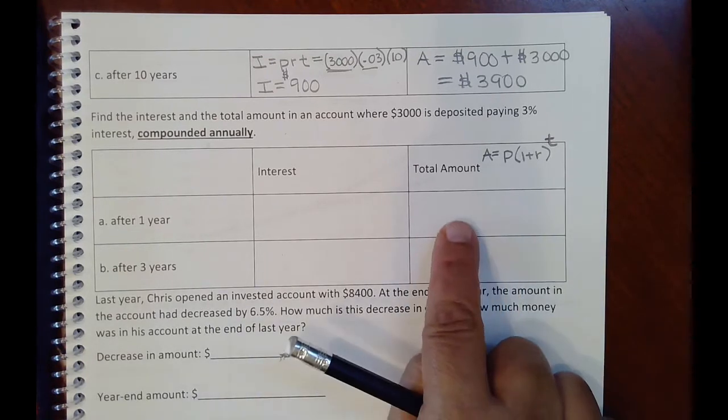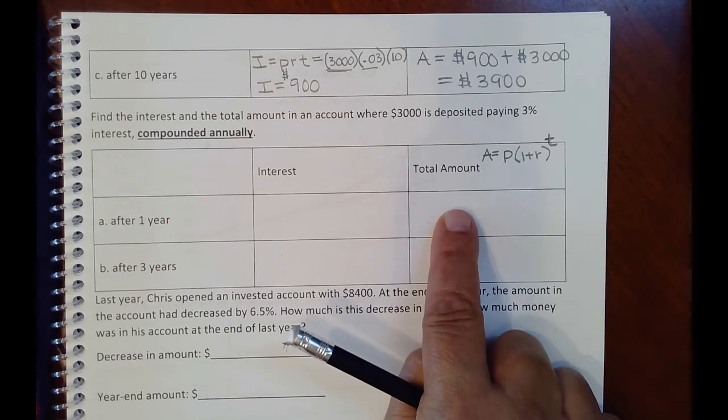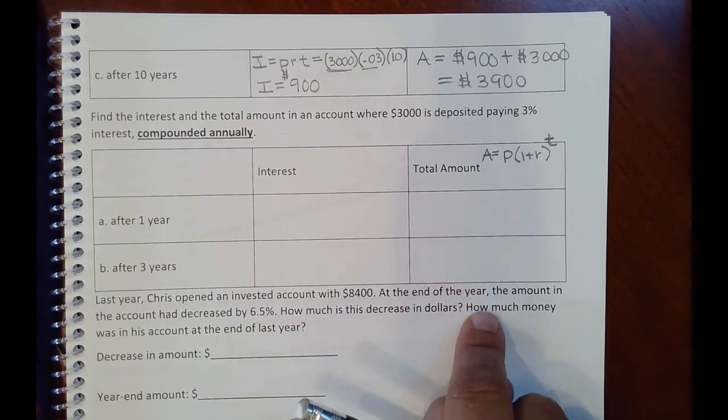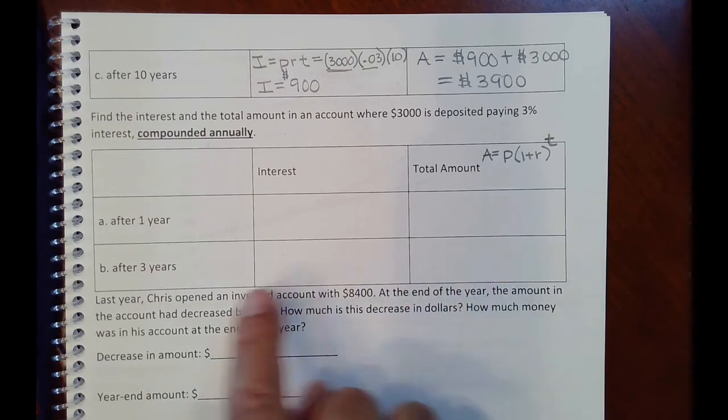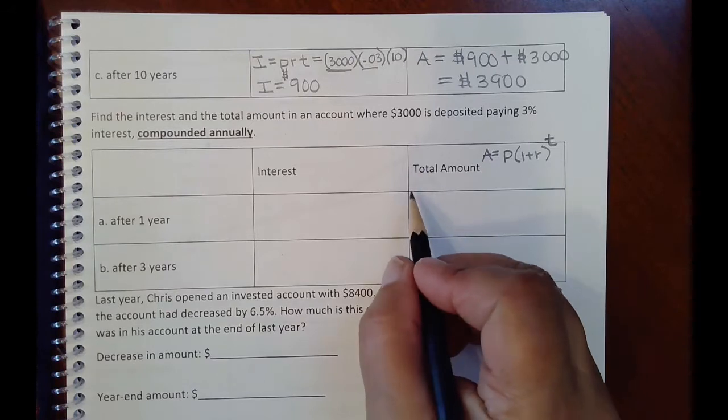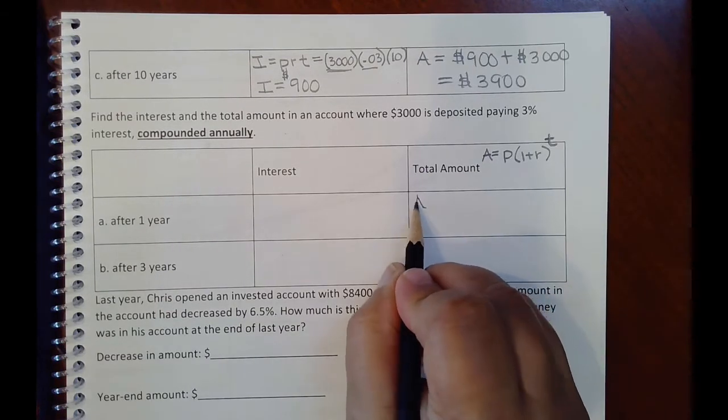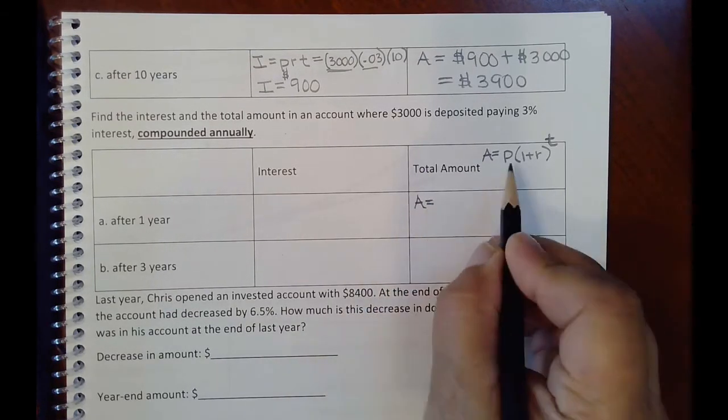When I go and do the final amount in the account, you're going to see it's the same amount as if you had it in a simple interest account. But then after that, it doesn't match. If I was to do it for 2 years, it would not match. 3 years is not going to match. Okay, so the final amount in your account would be principal.